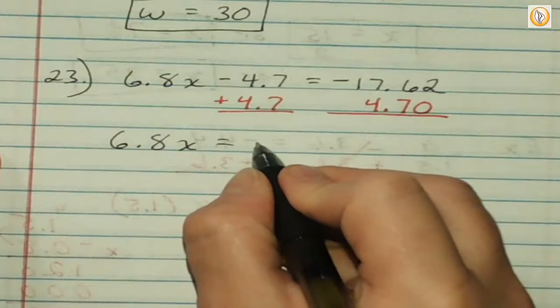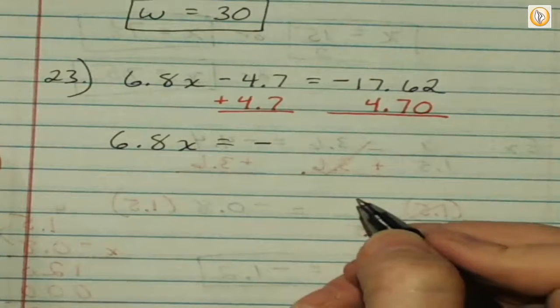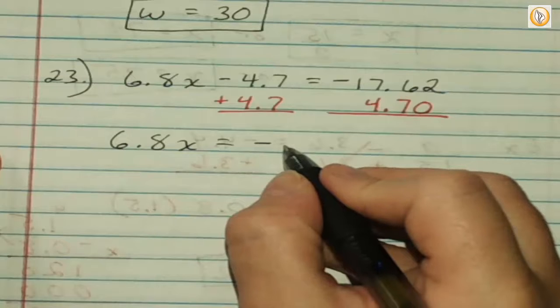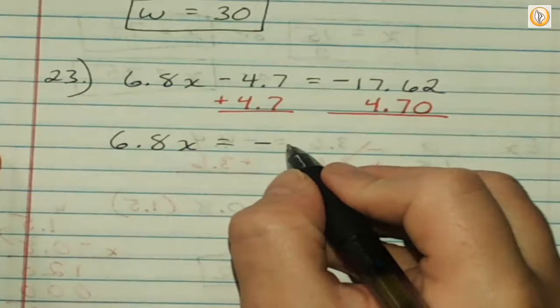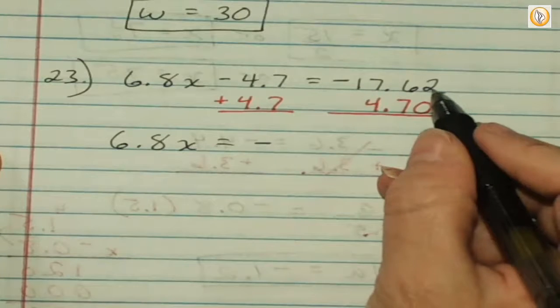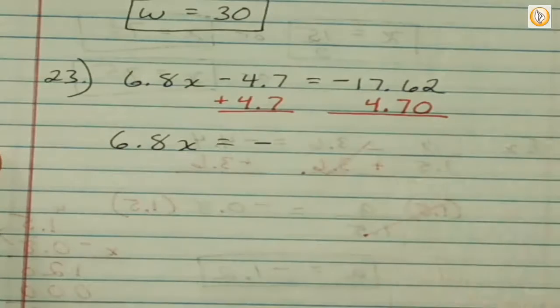I got negative 2.92. 2.92? What's 2 minus 0? 2.